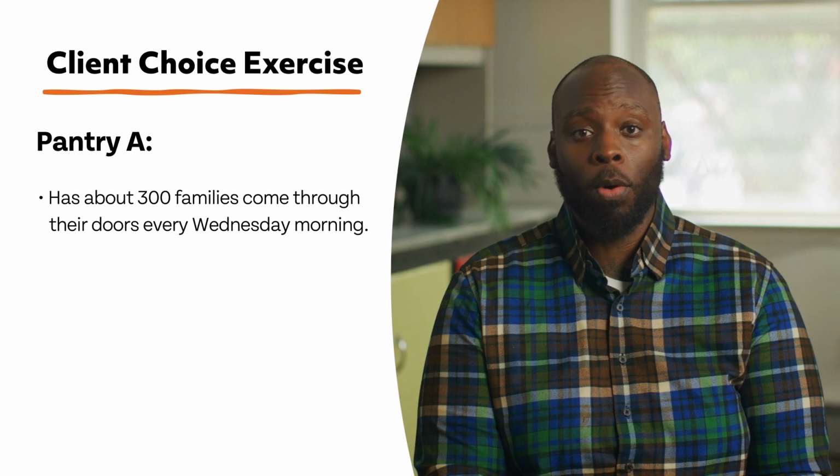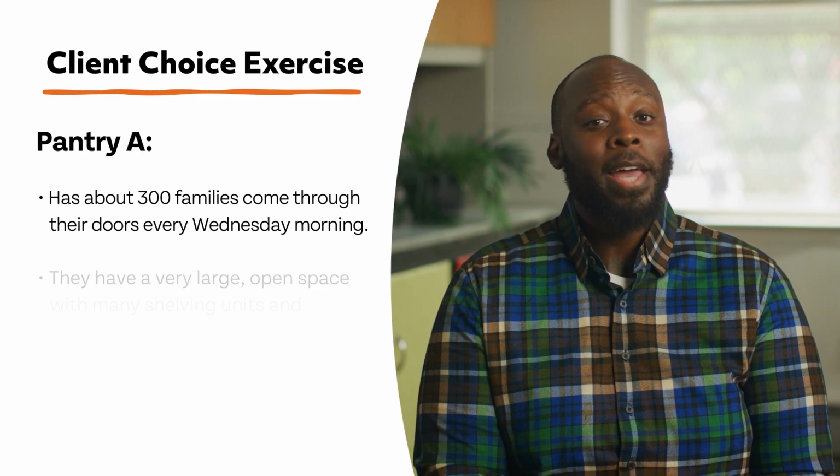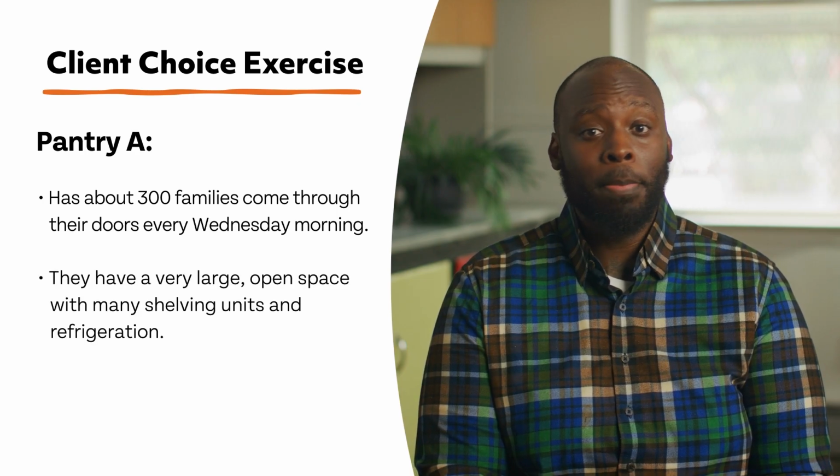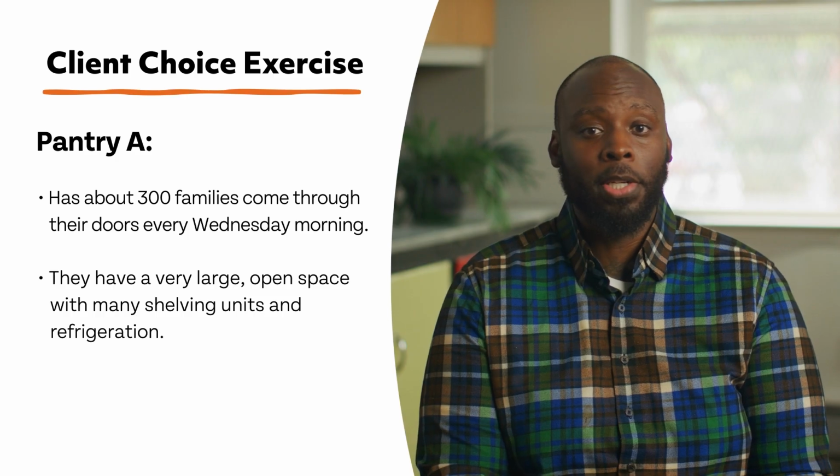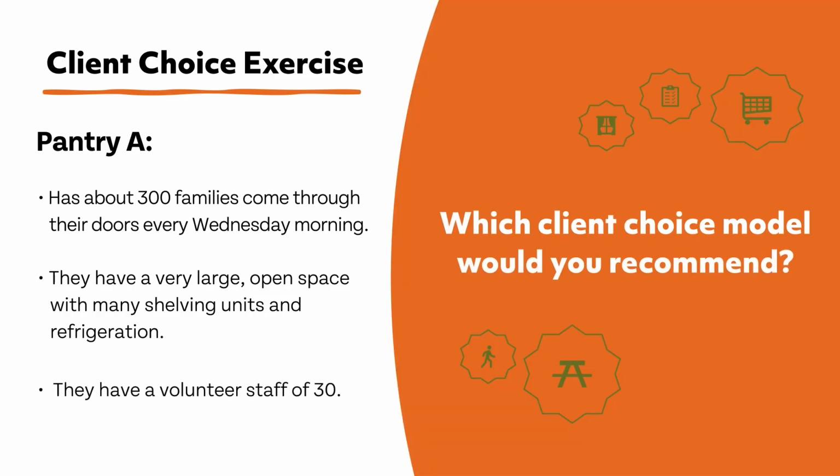Pantry A typically has about 300 families come through their doors every Wednesday morning. They have a very large open space with many shelving units and refrigeration. They have a volunteer staff of 30. Which client choice model would you recommend?